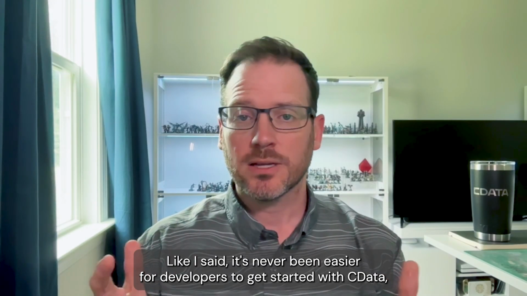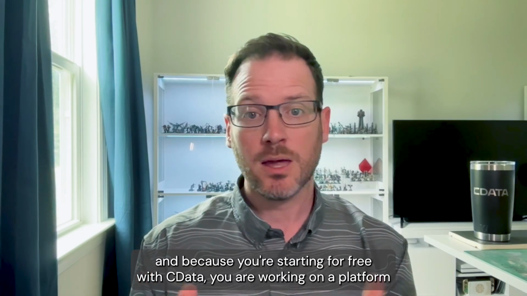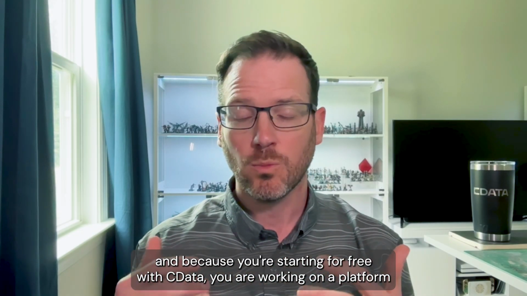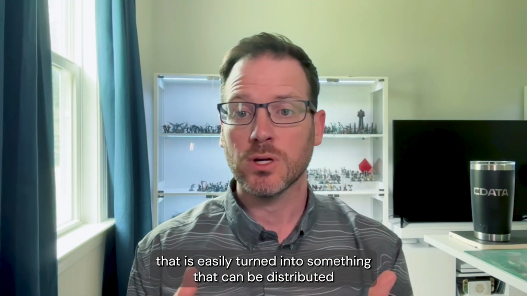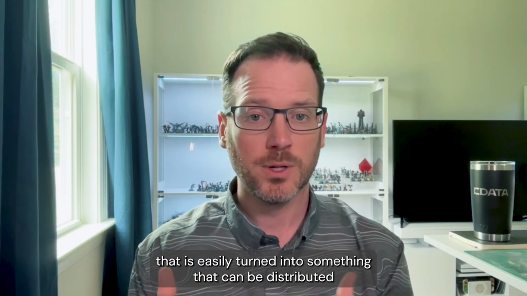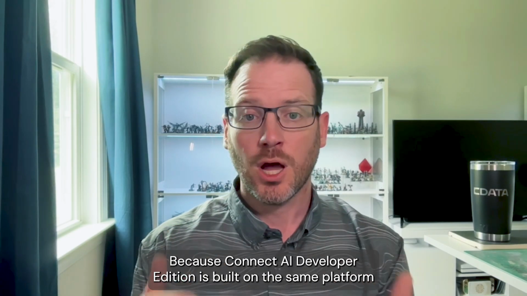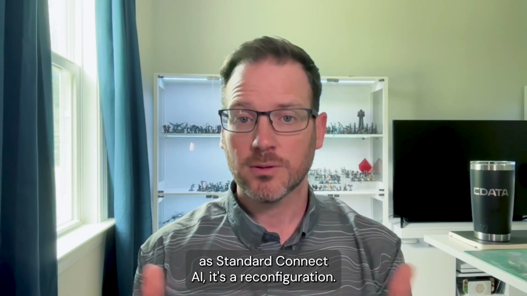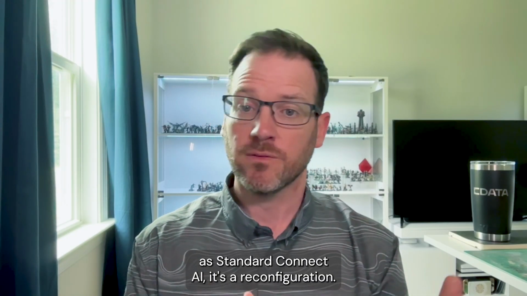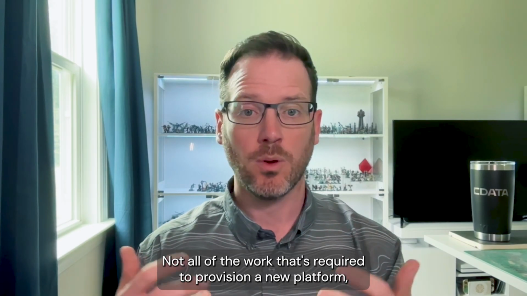With this new release, like I said, it's never been easier for developers to get started with CData. And because you're starting for free with CData, you are working on a platform that is easily turned into something that can be distributed across the enterprise or even distributed to your customers. Because Connect AI Developer Edition is built on the same platform as standard Connect AI, it's a reconfiguration, not all of the work that's required to provision a new platform.